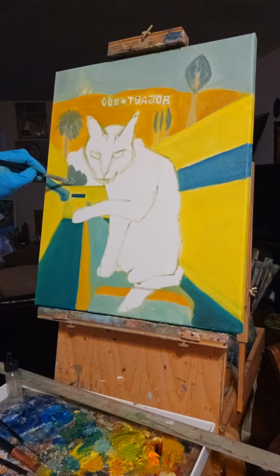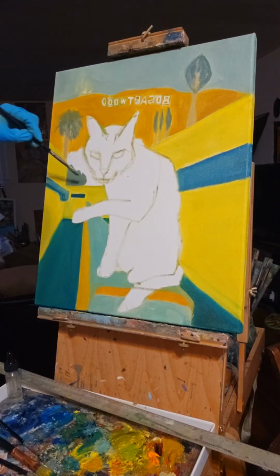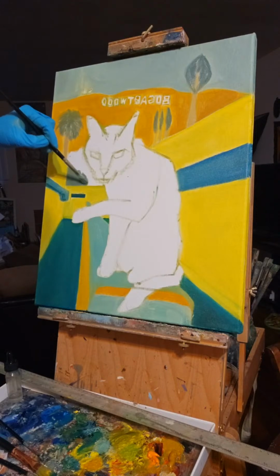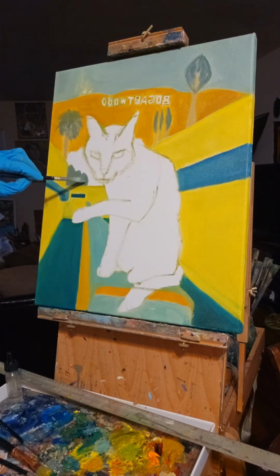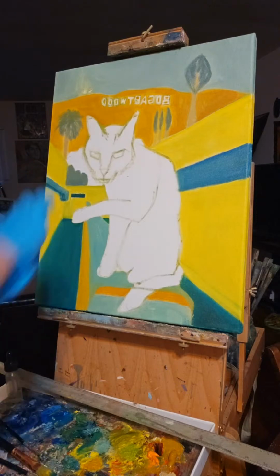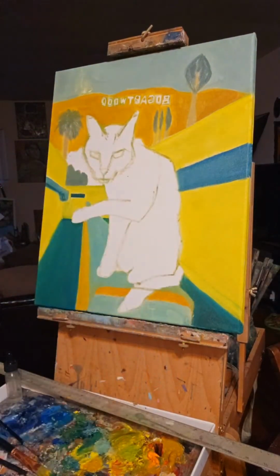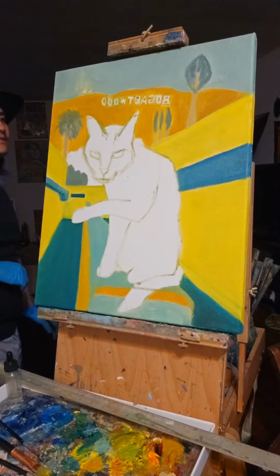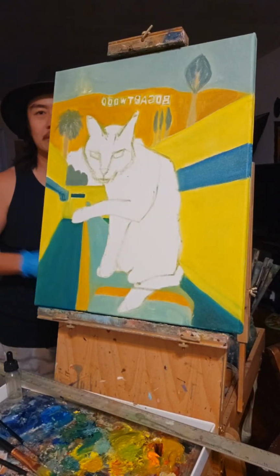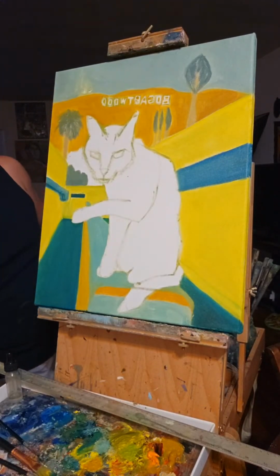And here's a fun trick you can do. I don't know the name of it, but basically what it means is that the objects that are further back tend to be a whiter tone because of the way the sun reflects on things.